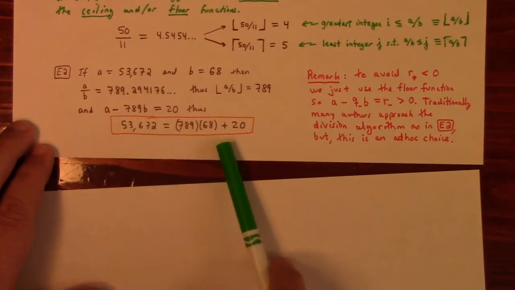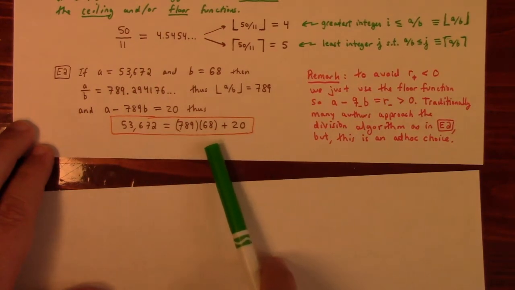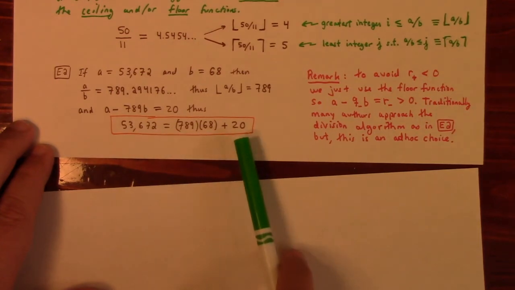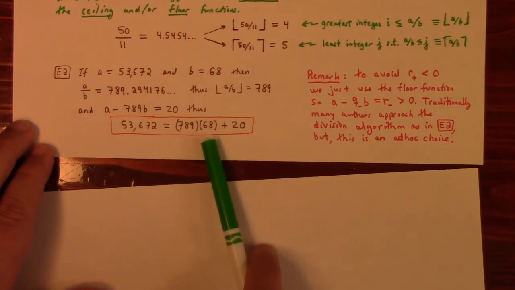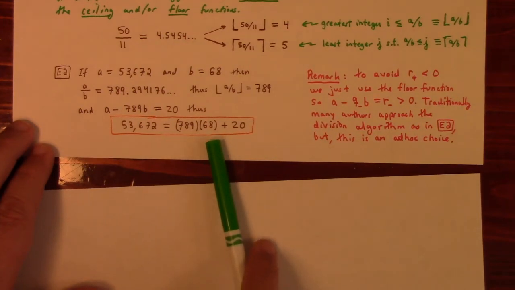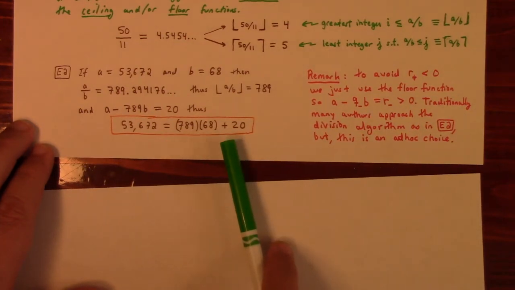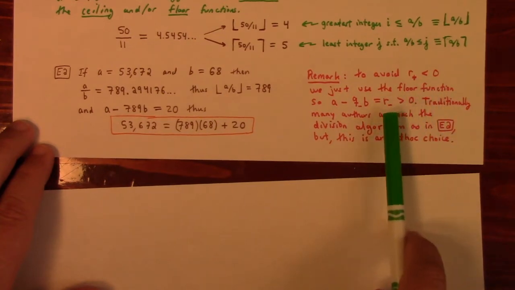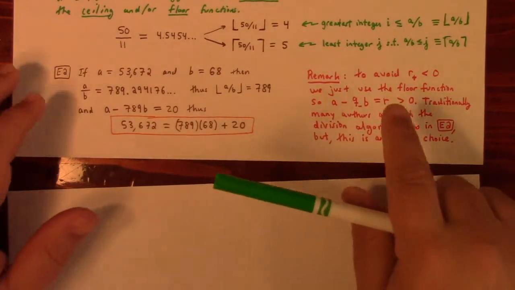So the division algorithm says that you can always do this. You can find a quotient and a remainder such that a is equal to b times the quotient plus the remainder, and the remainder has to be smaller than b in magnitude. Now, to avoid using a negative remainder, we can just use the floor function, right? So if we use the floor function, then we're always going to pick on the number line.